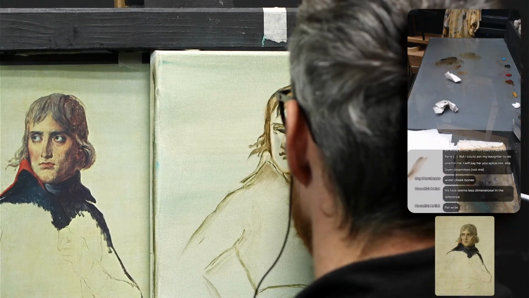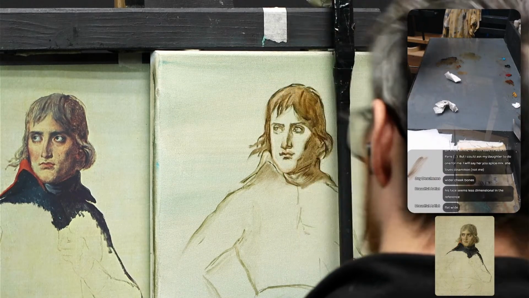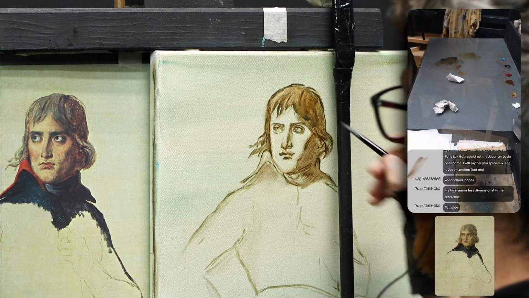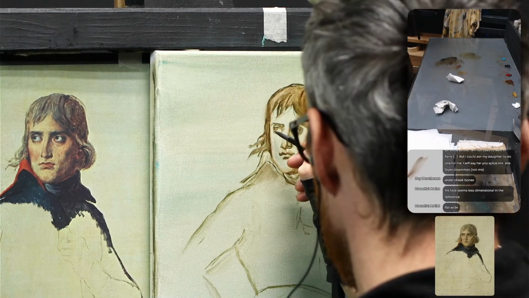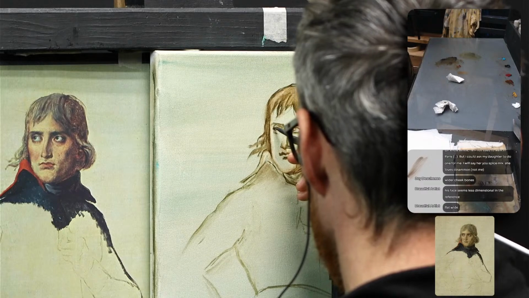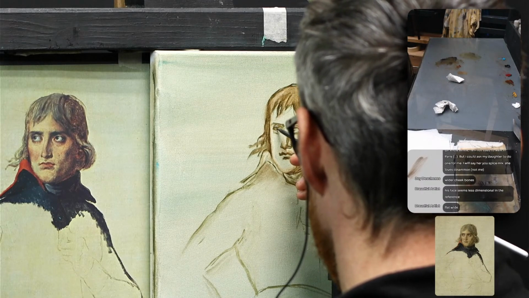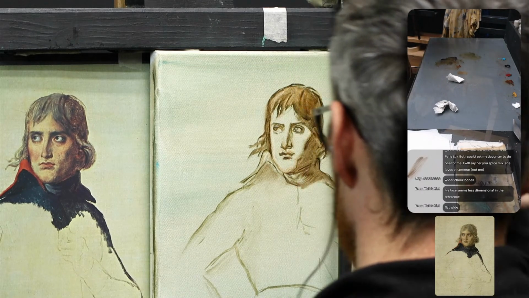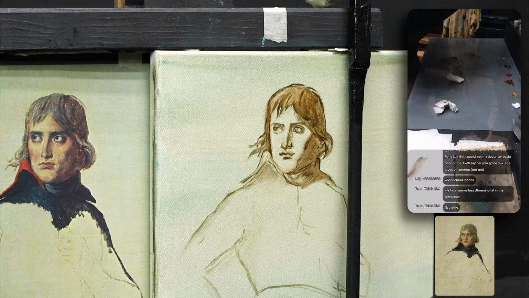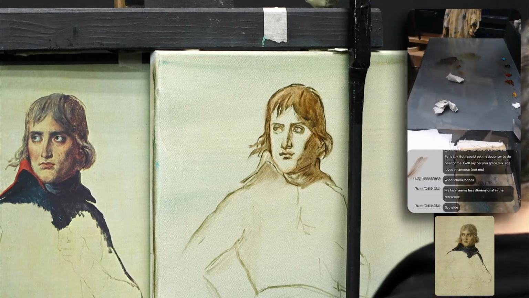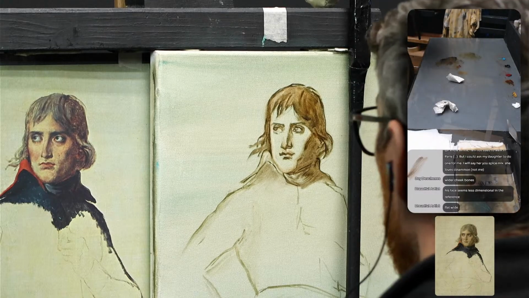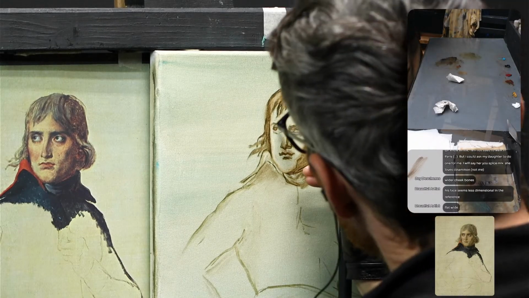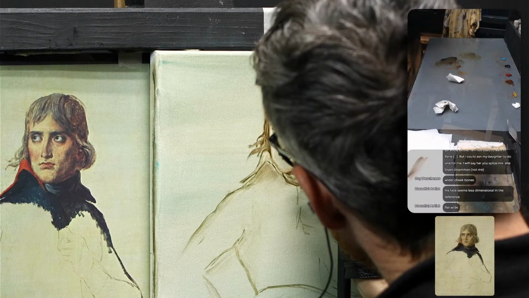It's tricky because there's no shadows to see. I think maybe the eyes are slightly farther away from each other. Alright, as long as it's something that I can fix later.